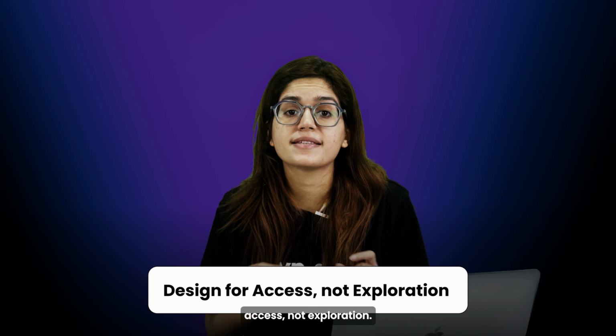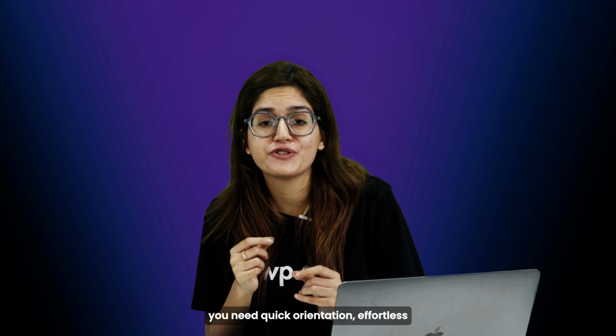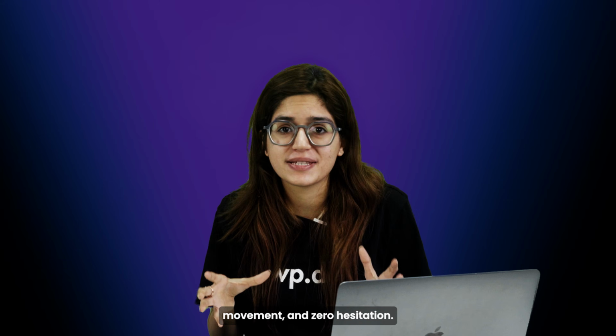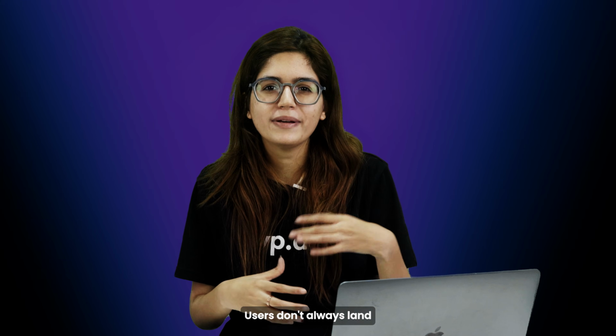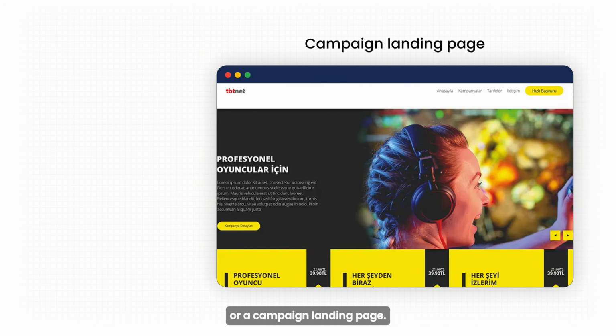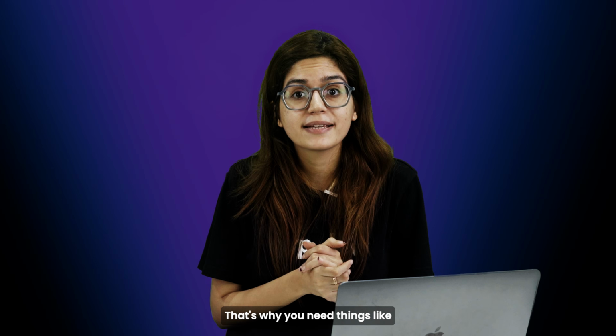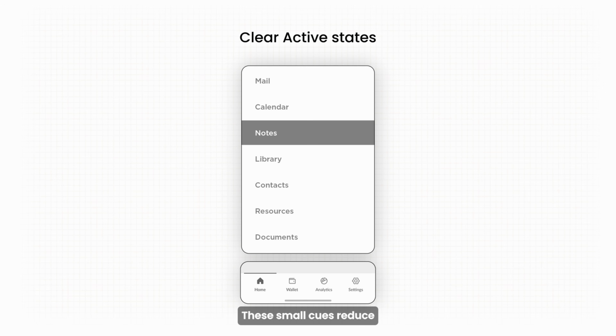Secondly, design for access, not exploration. To achieve a good user flow, you need quick orientation, effortless movement, and zero hesitation. Let's start with how to create orientation. Users don't always land on your homepage directly. Most reach here from a blog post, a search result, or a campaign landing page. That's why you need things like breadcrumbs, sticky headers, clear active states. These small cues reduce friction and create orientation.